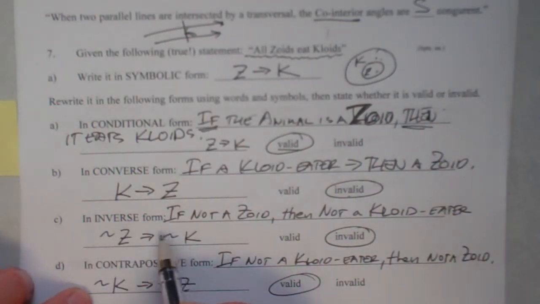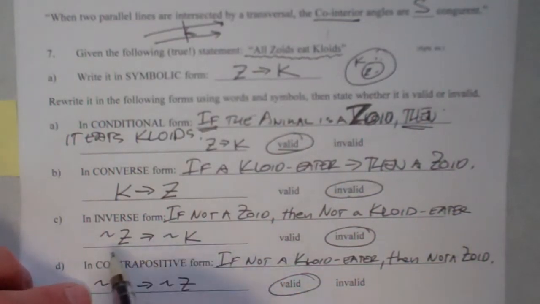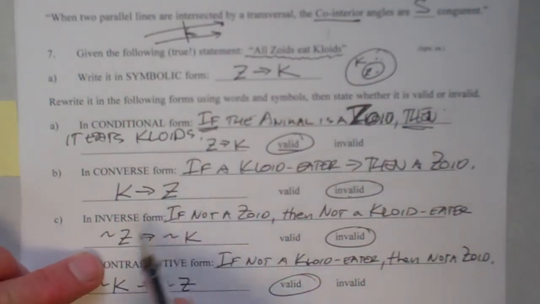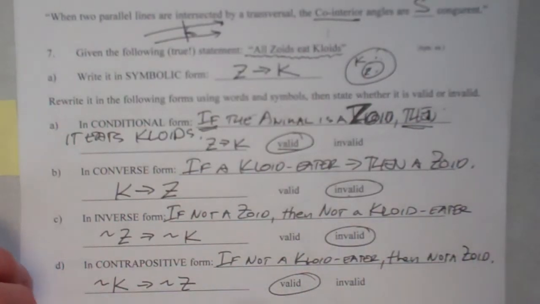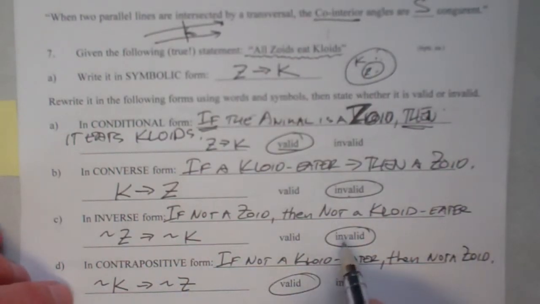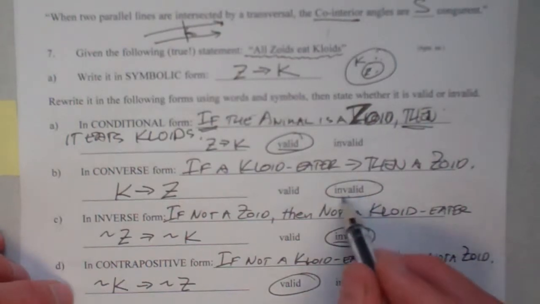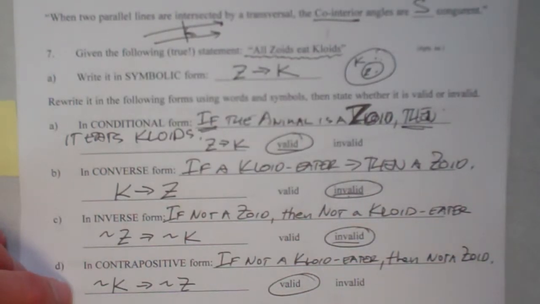Alright, so inverse is when you put nots in front of the original statement. Go to the original statement, put those little tilde things that mean not. If it's not a zoid, then it is not a cloid eater. It does not eat cloids. And that is invalid. Inverses are invalid. Converses are invalid.